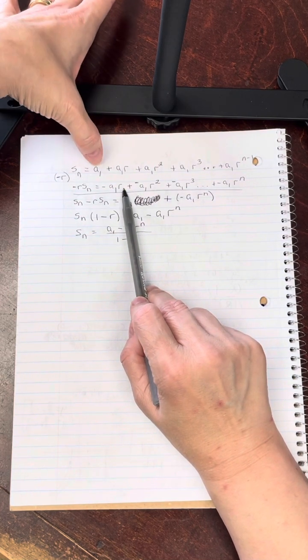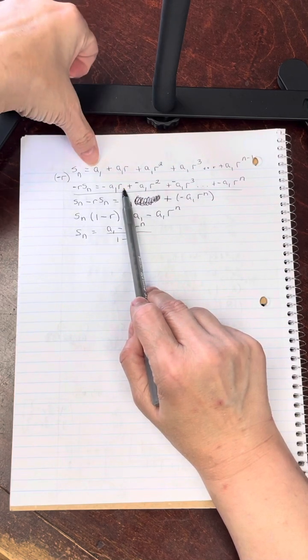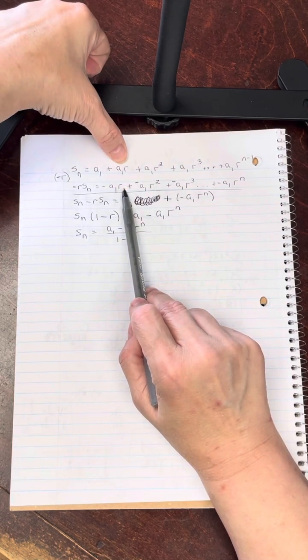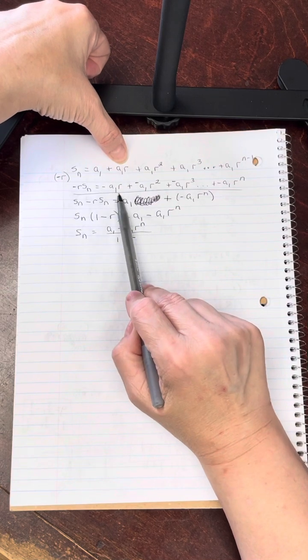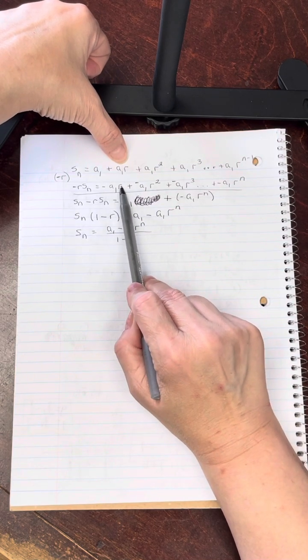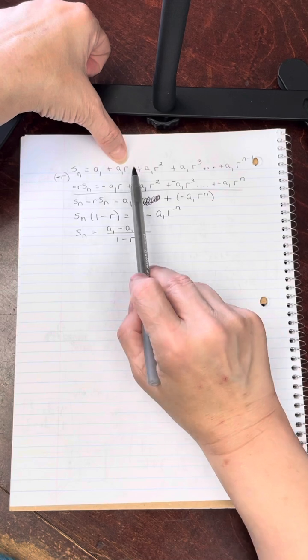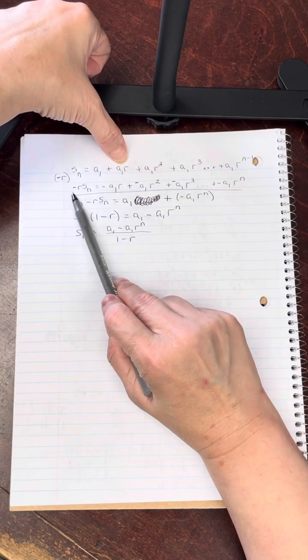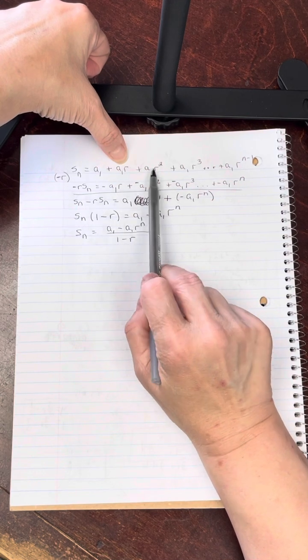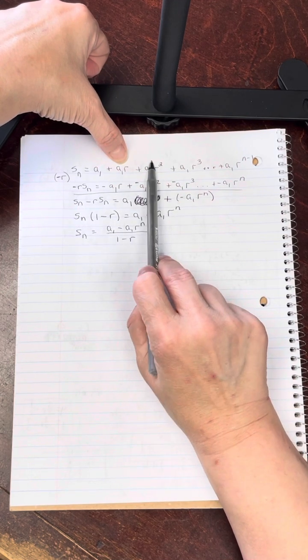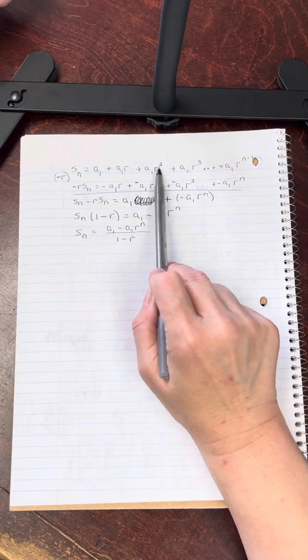Now I'm ignoring this first piece, and I'm going to come back to it. I'm lining these up so that this a sub 1 r is matching up with this minus a sub 1 r. But let's continue our pattern. When I multiply this one with negative r, I get negative a sub 1 with the r and the r making r squared. I'm just choosing to line it up with the one that matches it above.